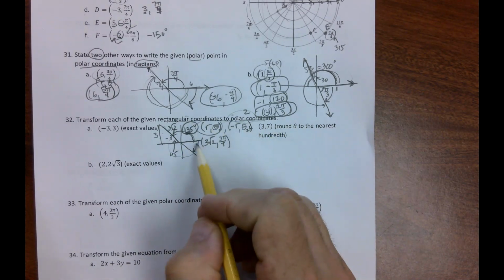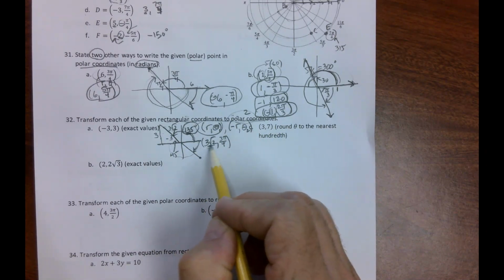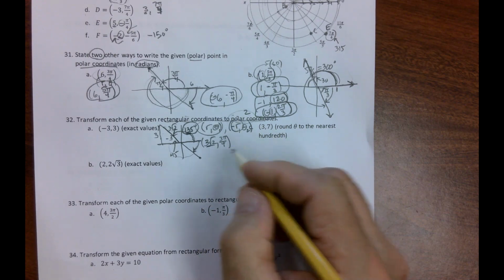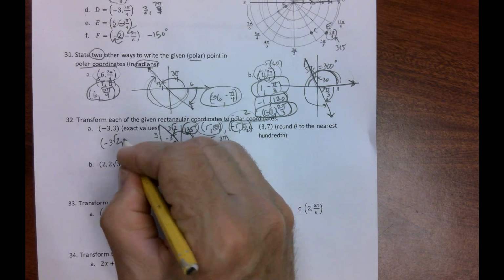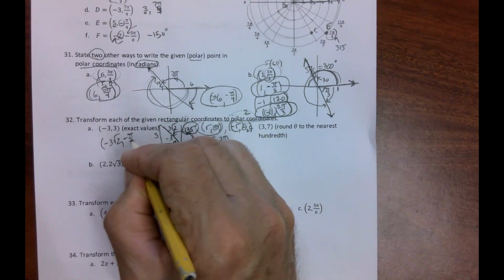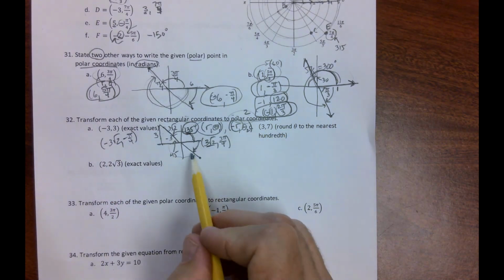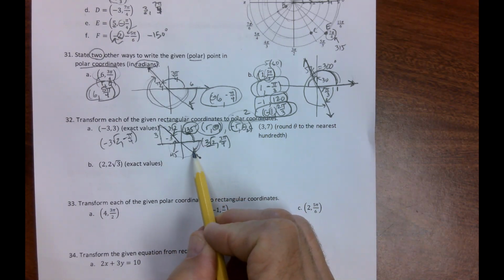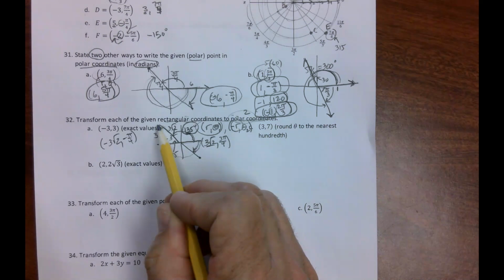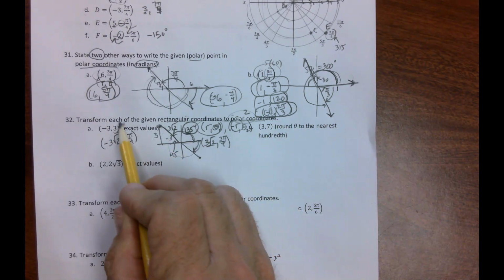So I'm going to go with the -45. This I'm going to turn opposite, because I'm going to go -3 square root of 2, and then -pi over 4. In other words, take a spinner, 3 square root of 2 long, go down 45, and then go polar opposite. So it'd plunk me right here.